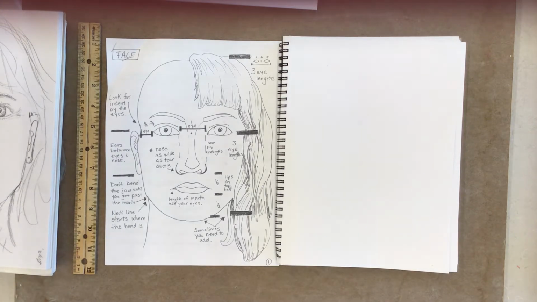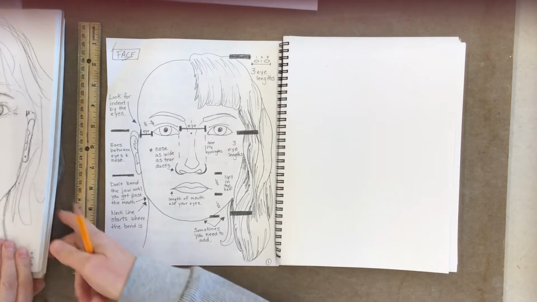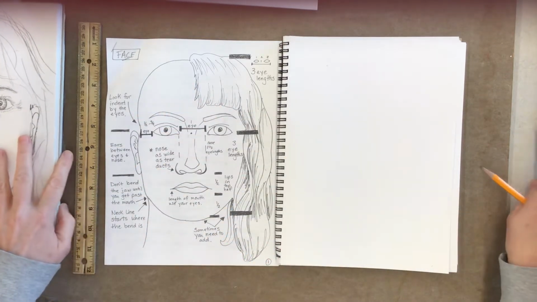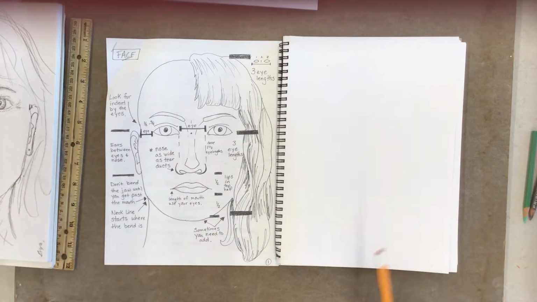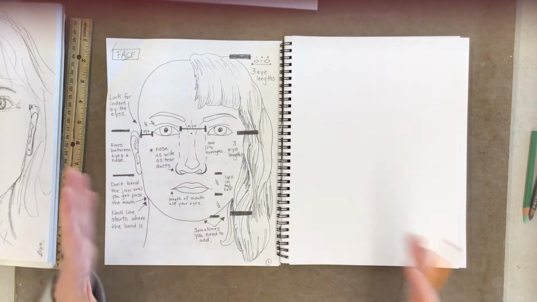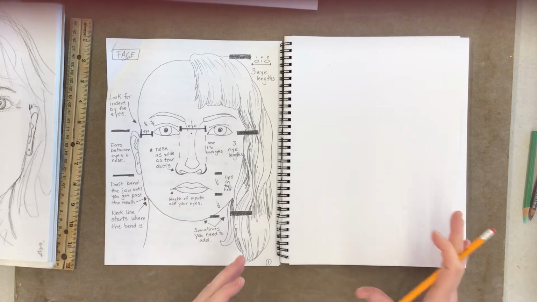Okay, we are going to go over face measurements. We are going to use this part right here, so go to that part of your packet. This is just going to be a generic face so you can figure out face proportions. Right away, if you notice, it's the same size, so try to make the face roughly the same size.